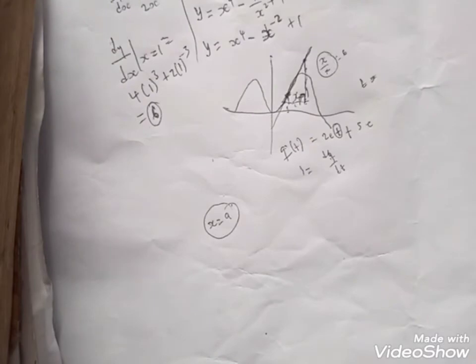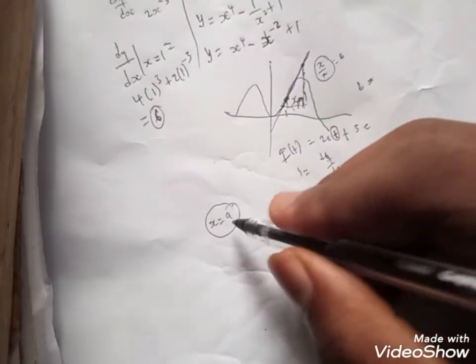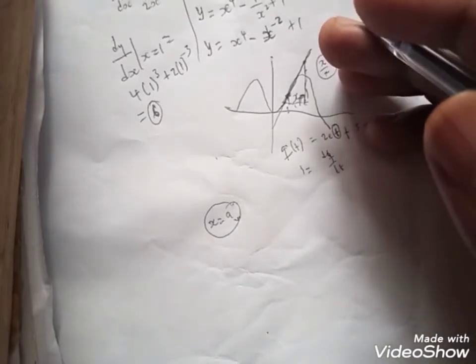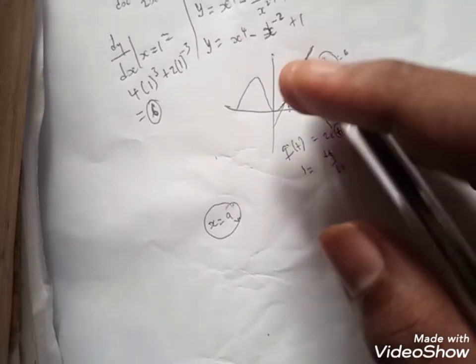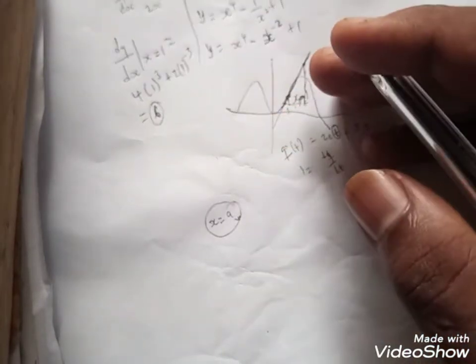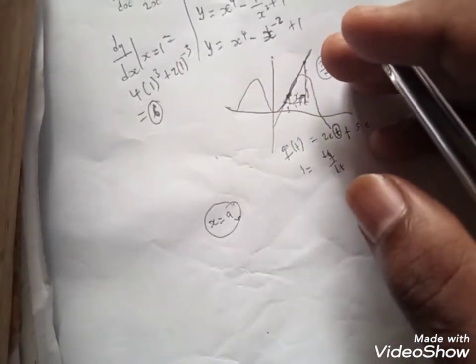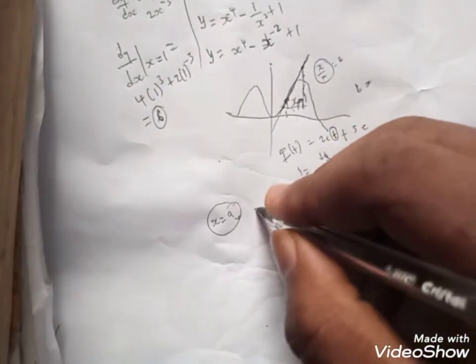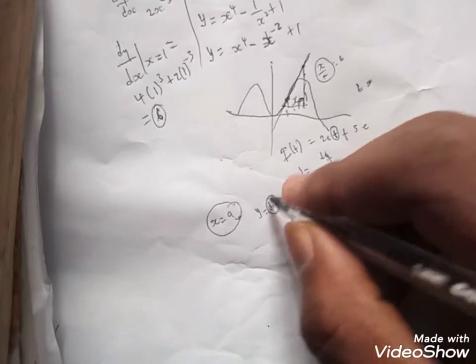So let's move on. When you are given that point and the equation of the curve, what you need to do is find the corresponding y component of the point. Sometimes they can give you both coordinates, so you don't need to do so. But if they give you one, you need to find the corresponding y component. Let's say if you find it, it should be b.